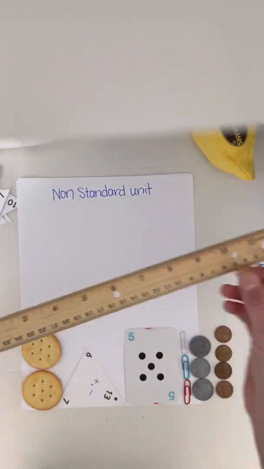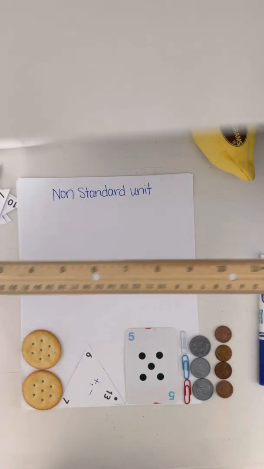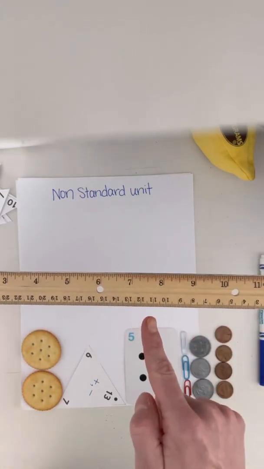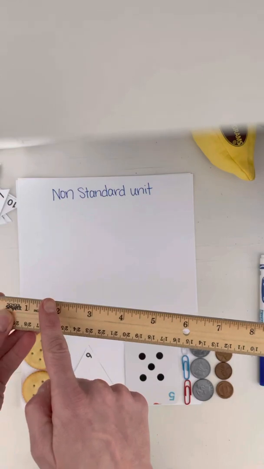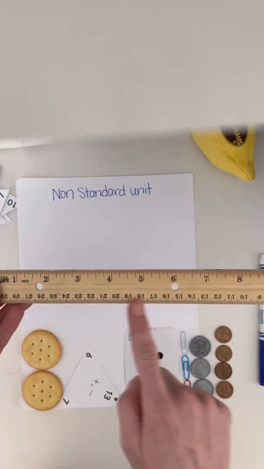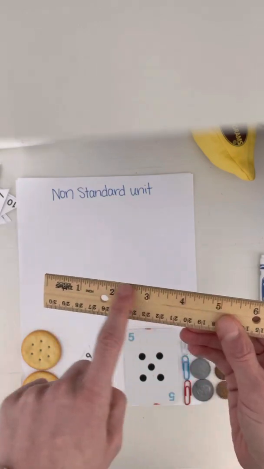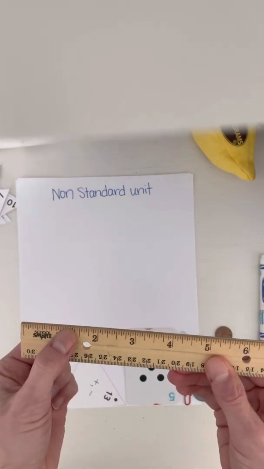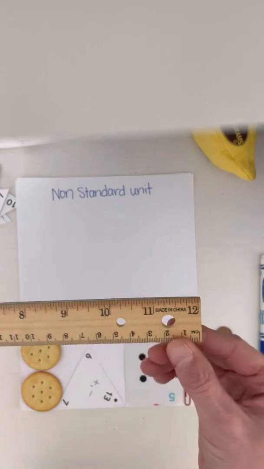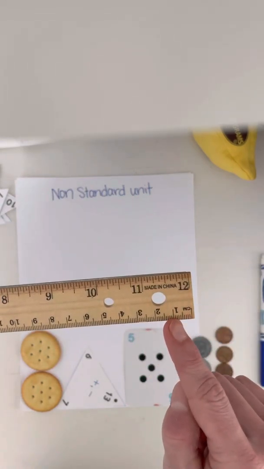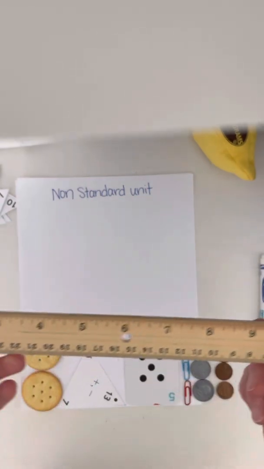And when I look at my ruler, I see there's numbers on this side and numbers on this side. How do I tell the difference? Which one's inches and which one's centimeters? I remember that inches are bigger than centimeters, that there are about 2.5 centimeters in 1 inch.